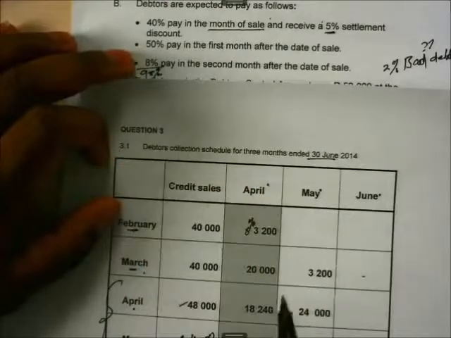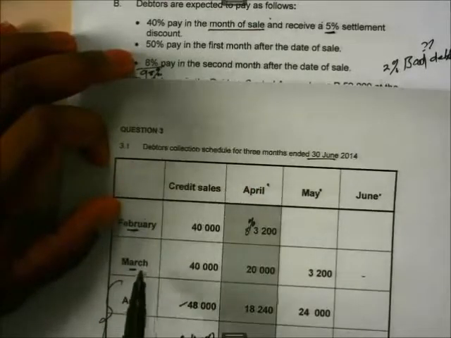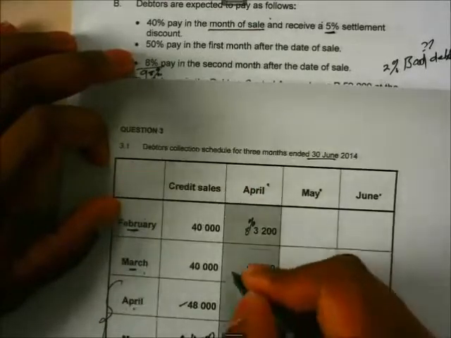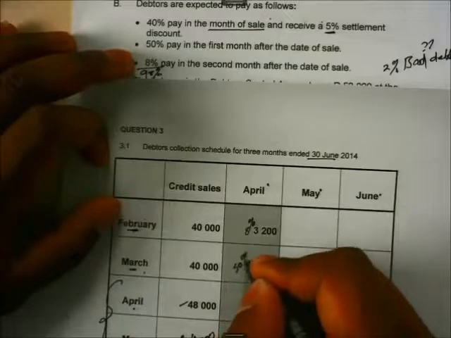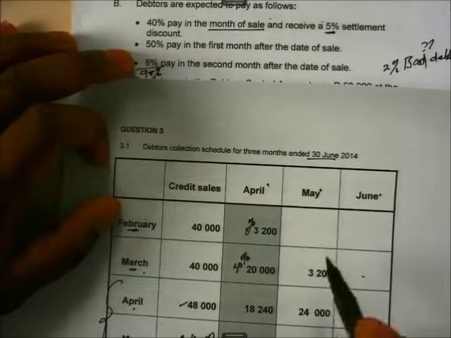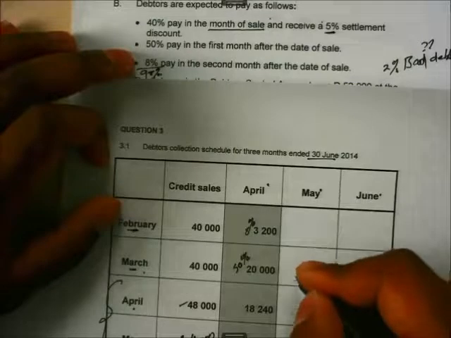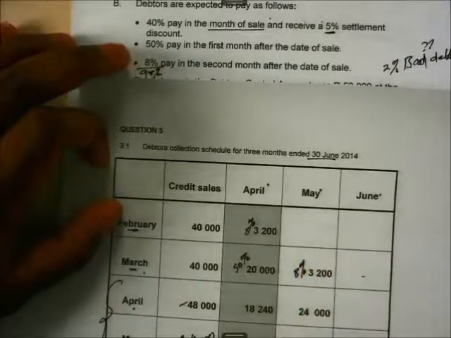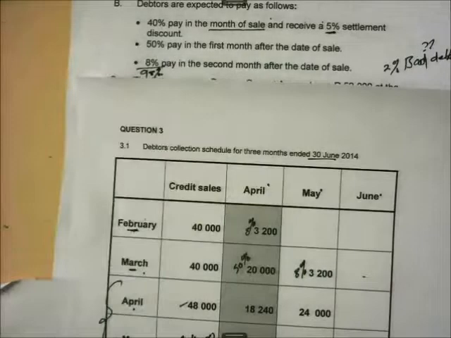That is why you see 1 month after March is April. Therefore, we collected 50%. You will see that 20,000 is 50% of 40,000. And 2 months after March is May. Therefore, we are going to collect 8%, I meant to say. I'm sorry. Right. Fortunately, they have done these calculations for you. Okay?